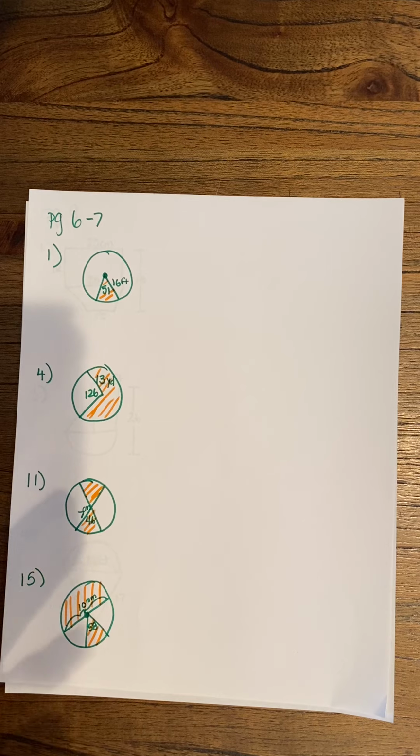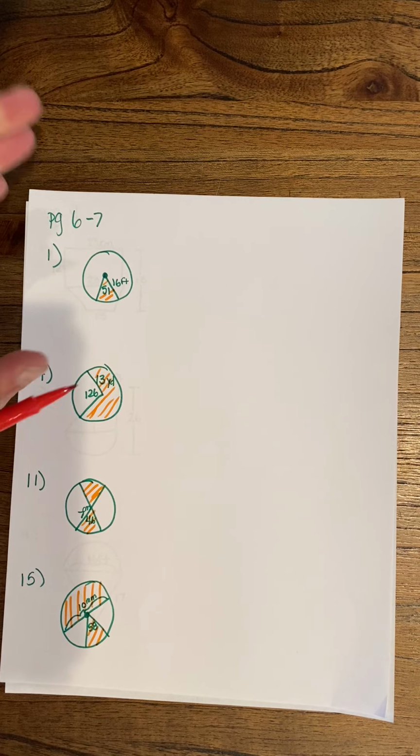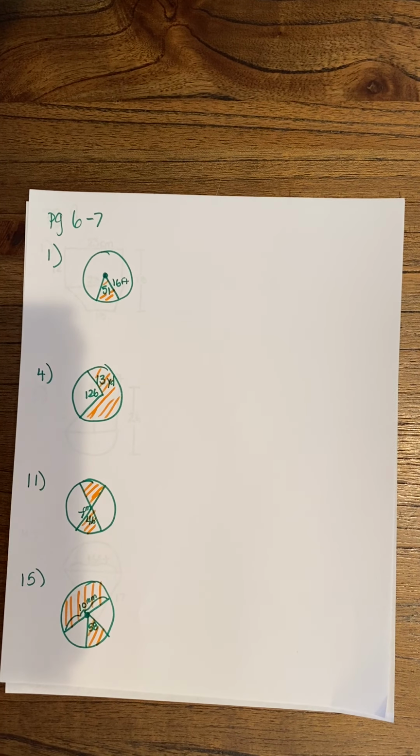The first couple pages I want to do are pages 6 to 7 because it's area of a sector, and that is something that is new for you guys. It is not something we've done so far. In the first few pages, you could have done the area of a quarter circle or a semicircle, okay? But in these ones, you don't know the fraction, like a quarter or a half.